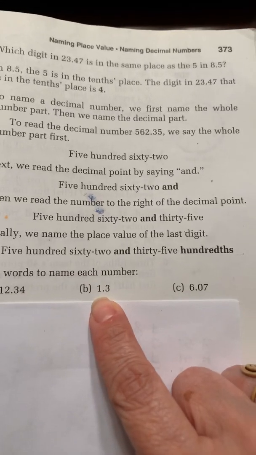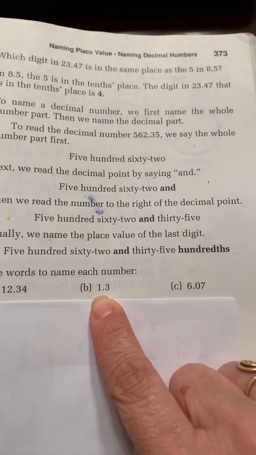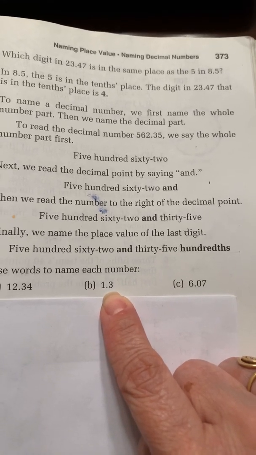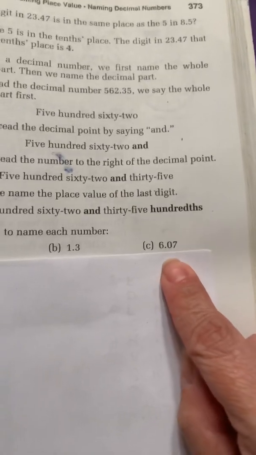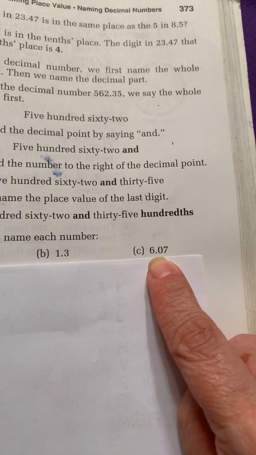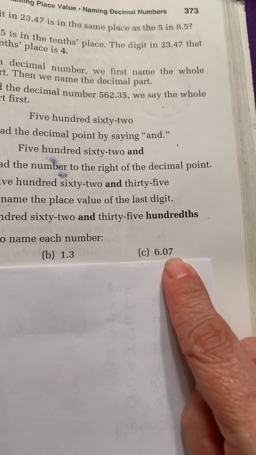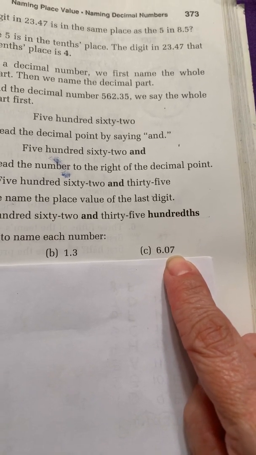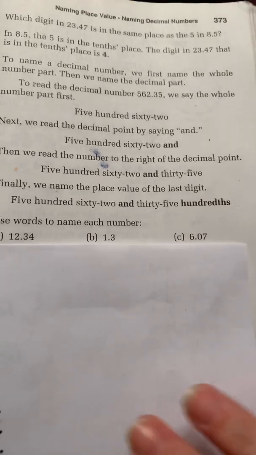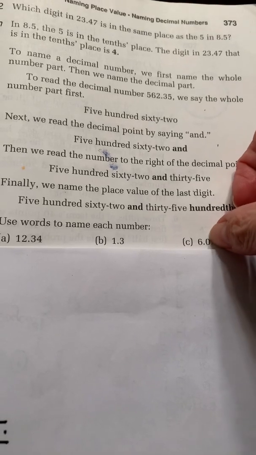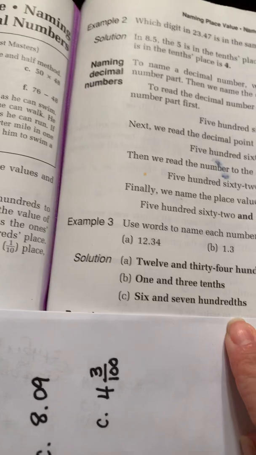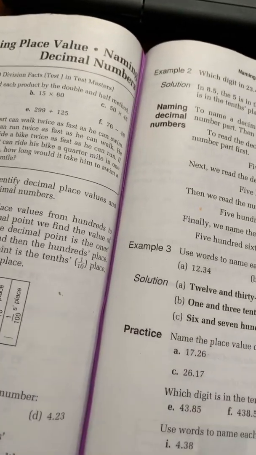Okay, look at B. 1 and 3 tenths. And C, 6 and 7 hundredths. Because it's 2 digits, it's in the hundredths place. This would be the tenths, and this would be the hundredths. And of course, you can check your answers here for the solution.